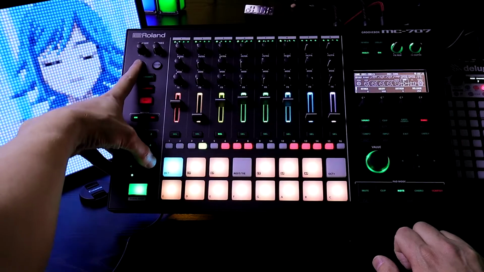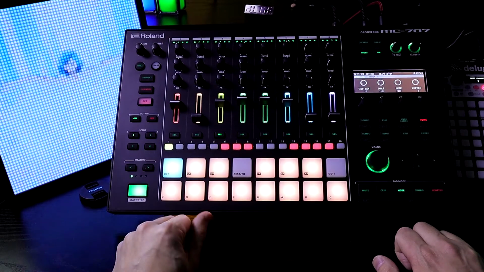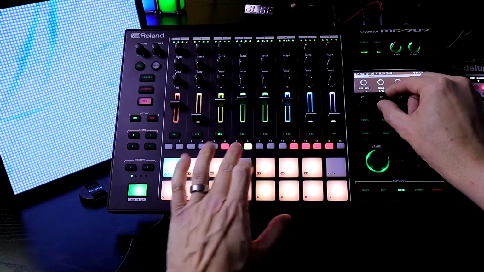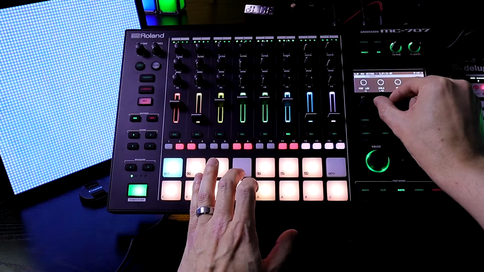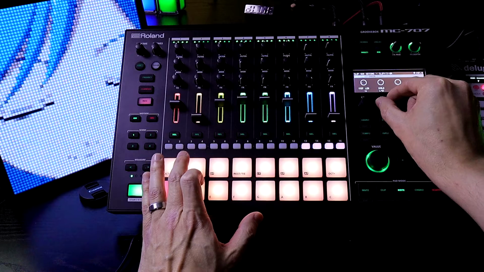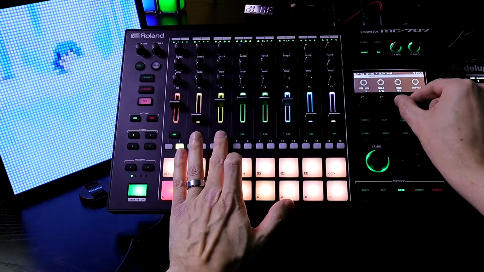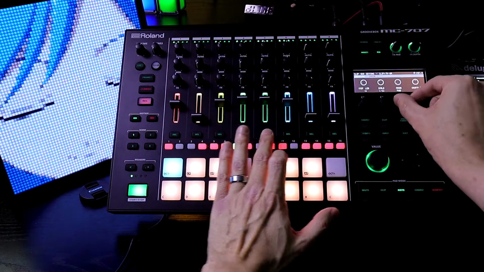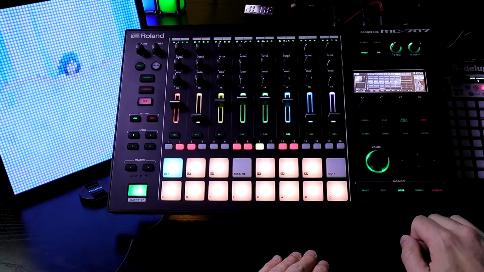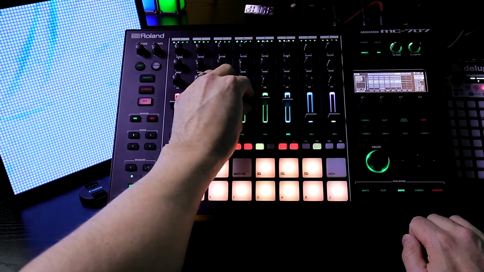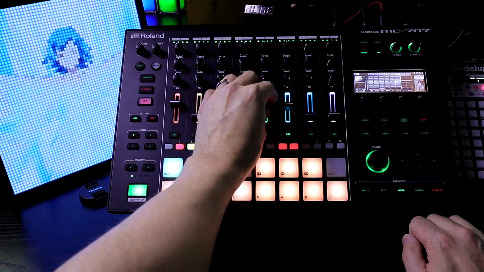So let's go through, shift, and the measure over. Let's turn them up. I can also change to random on all these. Exit out. And now we have a whole bunch of crazy stuff going on.